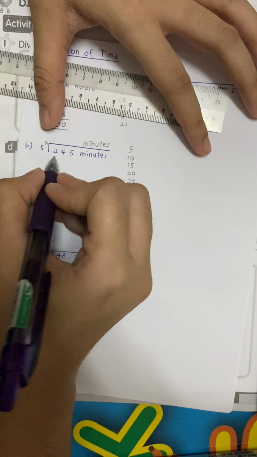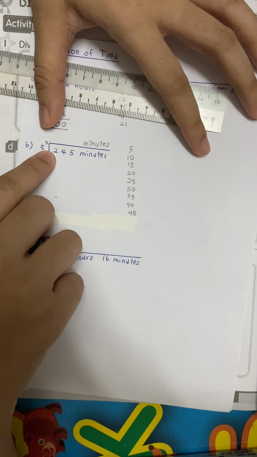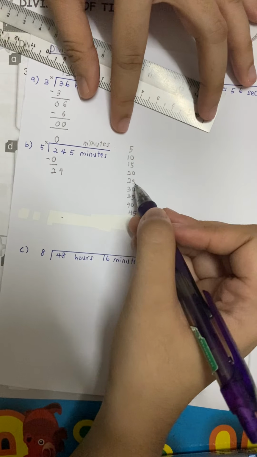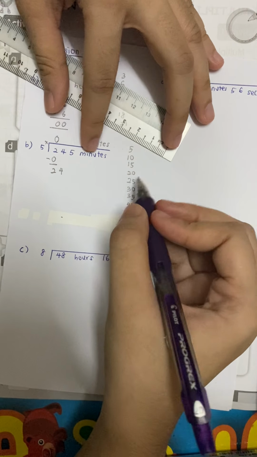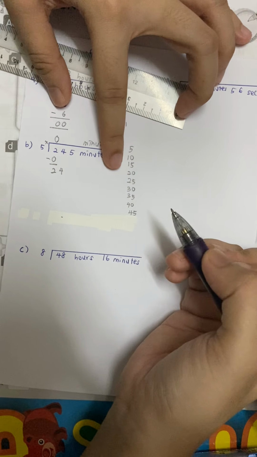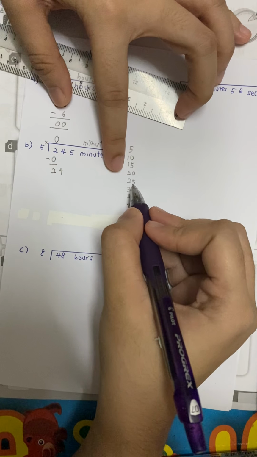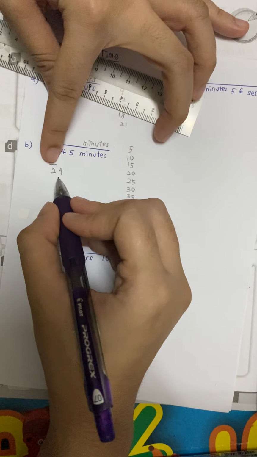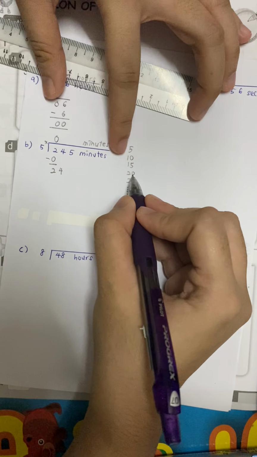Let's look at the first number. What times by 5 you get 2? You don't have, so you put 0 first. And then 2 minus 0 is 2, and then you bring down 4, and then look at your multiplication table. Which one is the nearest to 24? Here, right, it's either 25 or 20. So which one do you choose? We cannot choose 25 because 25 is bigger than 24. So we need to choose 20.